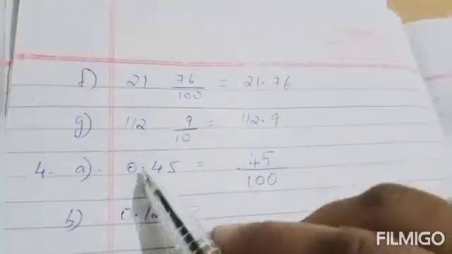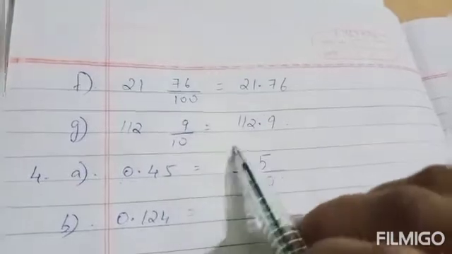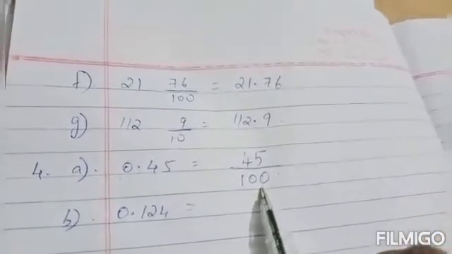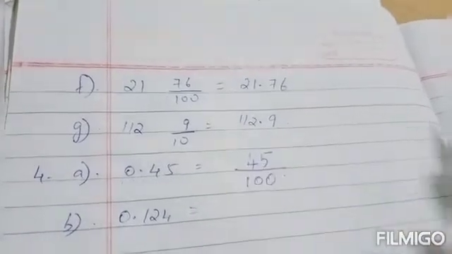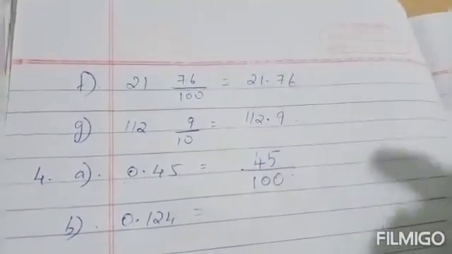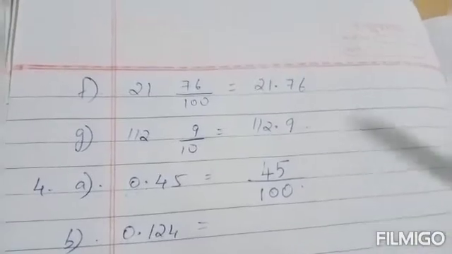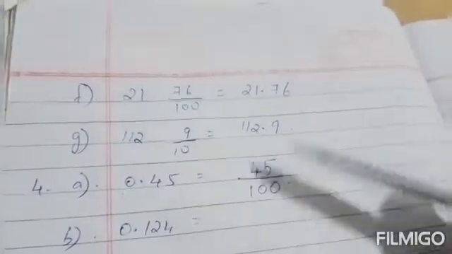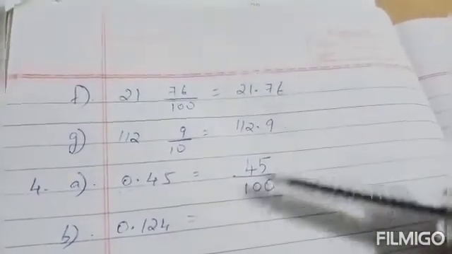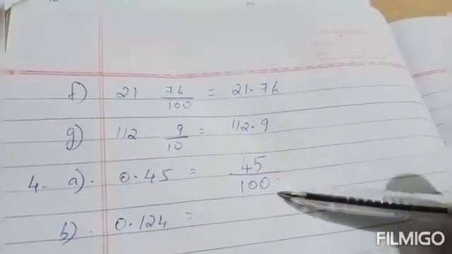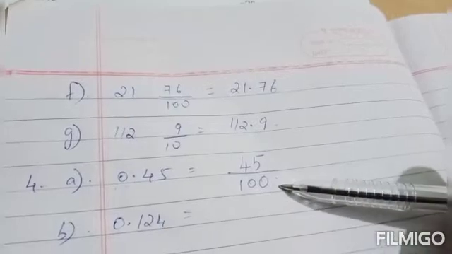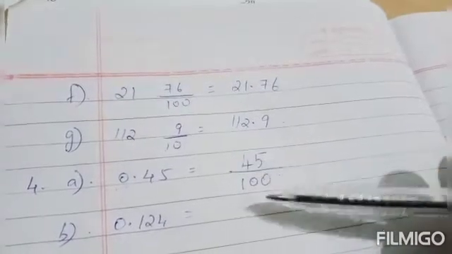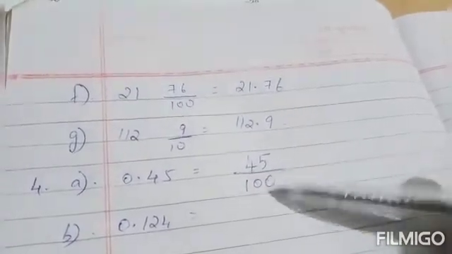Okay. If after the decimal point there are two digits, the denominator will be 100. If there are three digits, the denominator will be 1000. If there is only one digit, the denominator will be 10. Okay. Depending on the digits, you can write the zeros. Two digits means two zeros in the denominator. Three digits mean three zeros in the denominator. One digit means one 0 in the denominator. Okay, like that you can remember.